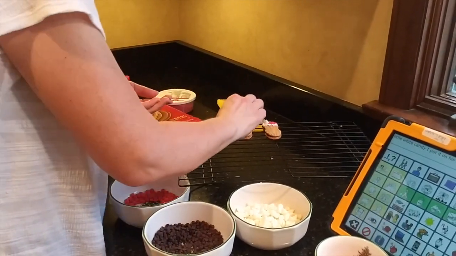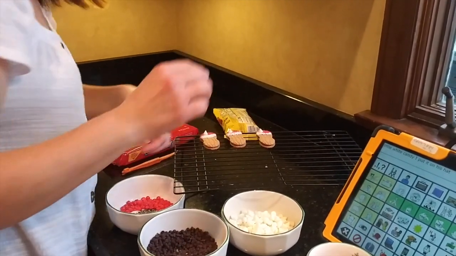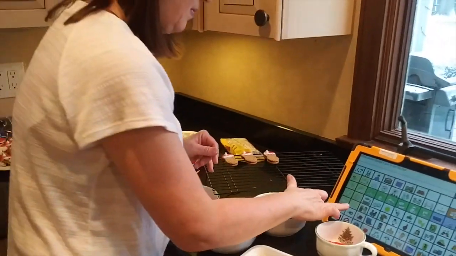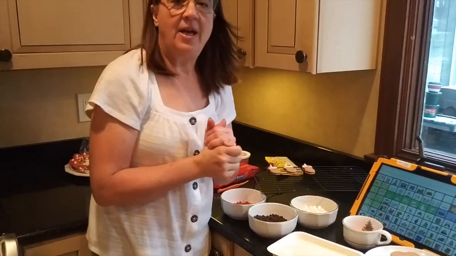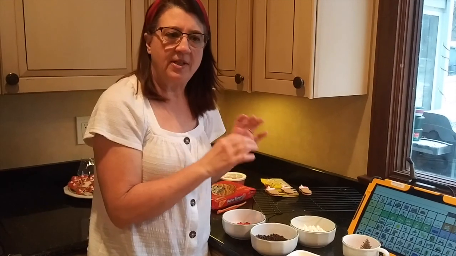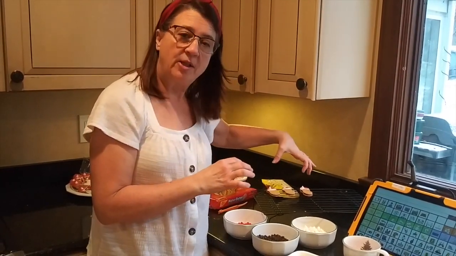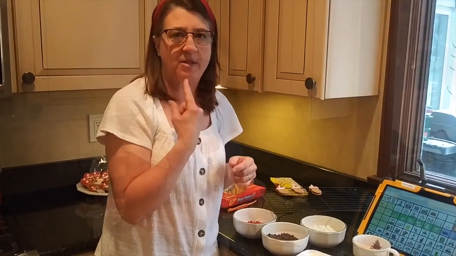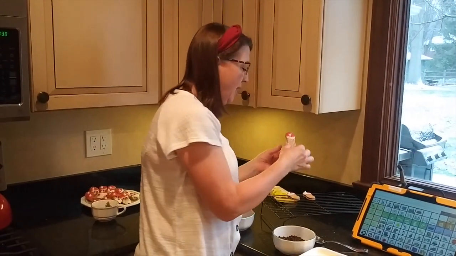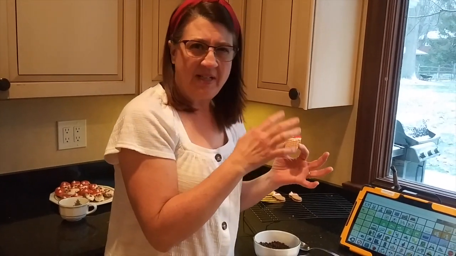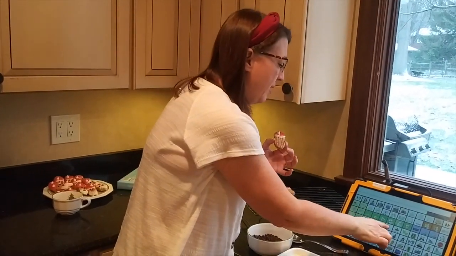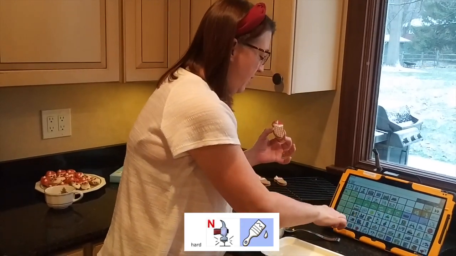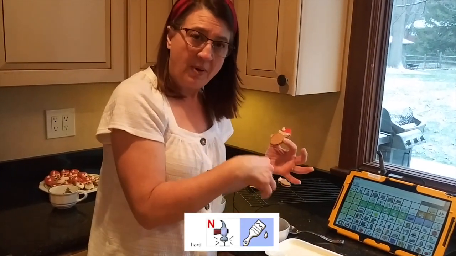Oops, I missed one. There we go. Okay. Now you need to let it sit for a little while so that the candy hardens a little bit on Santa's hat, and then we're going to make his beard. Okay, so we've given this time to get a little bit harder. Remember, it was really soft when we dipped it in, but we needed for the hat to get hard so that it wouldn't fall off when we went to go ahead and make the beard.